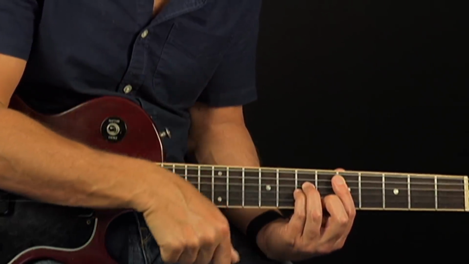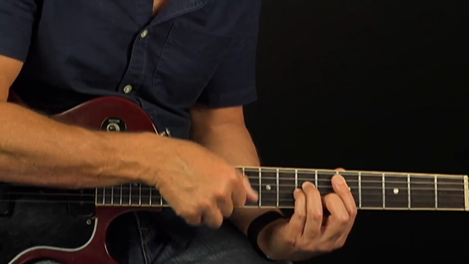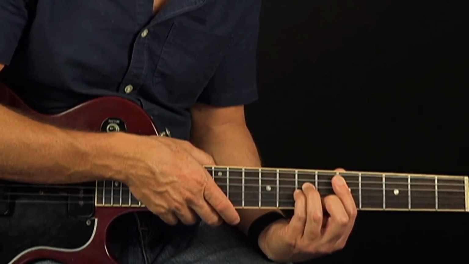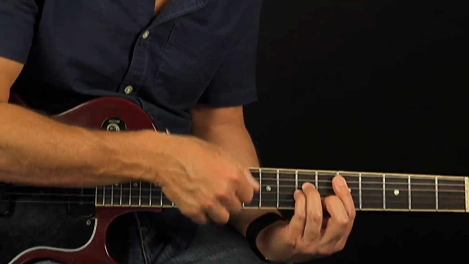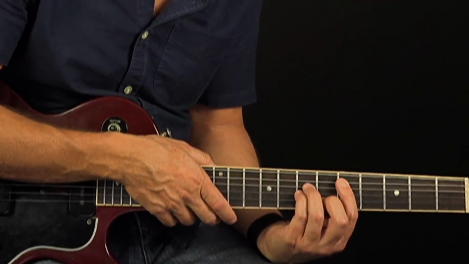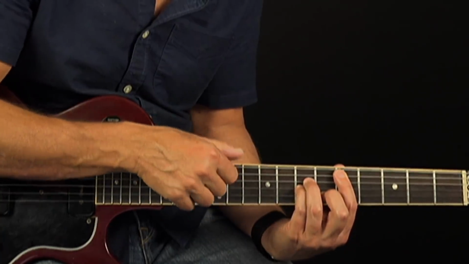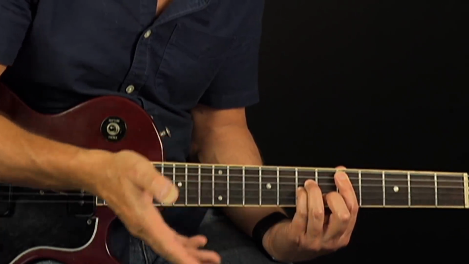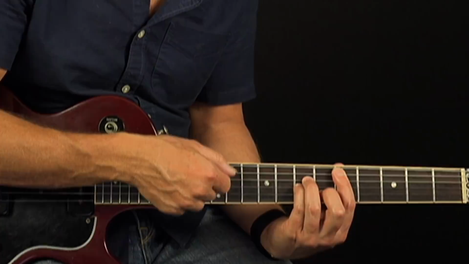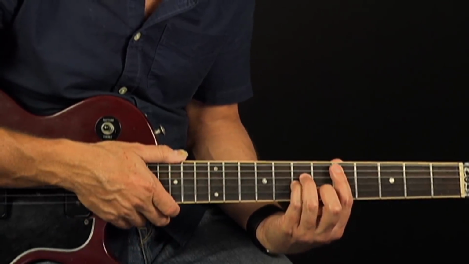If I didn't, you'd hear it sound out, and that sounds a little bit like poo-poo, so we just don't want that, okay? So we're going to take our 1st finger, bump it up against that 6th string, and now we got a nice D minor chord, okay? So D minor is our 1st chord we're going to start off with.